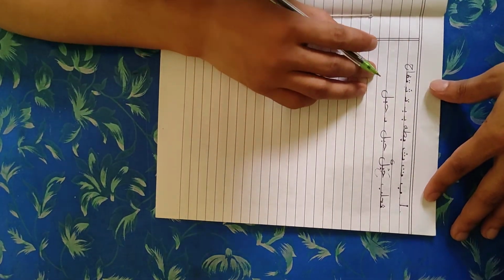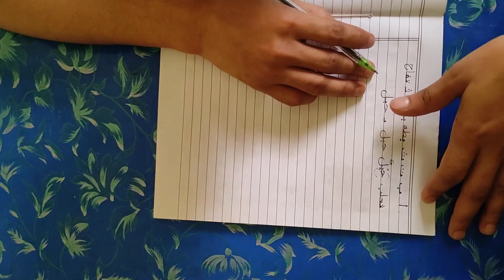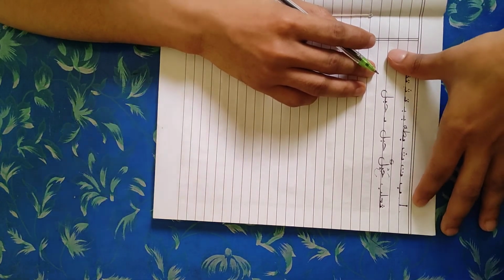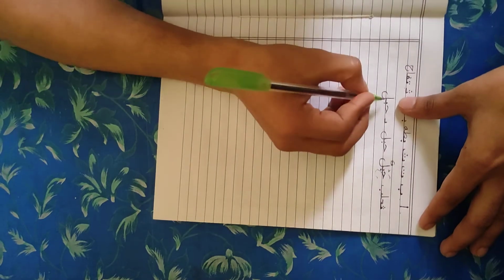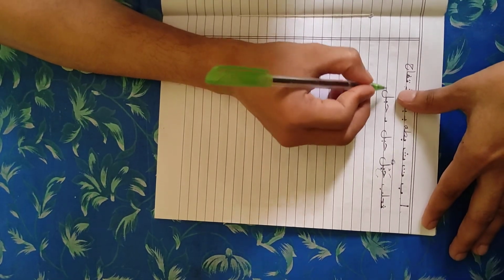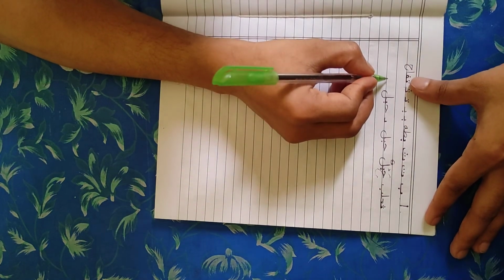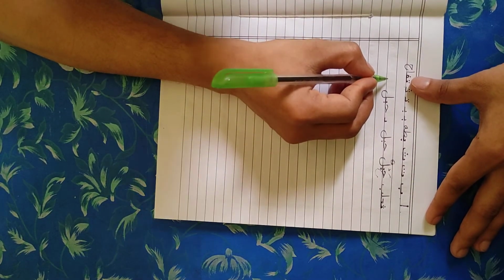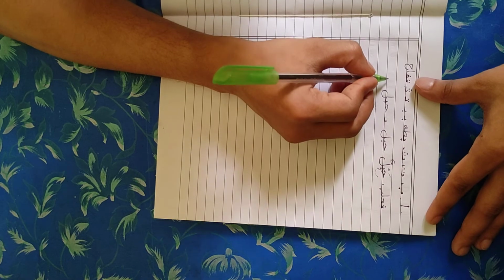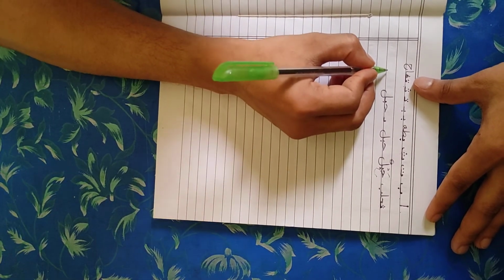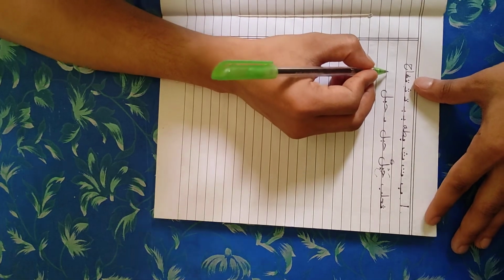Then how to write ba when it will be at the end of a word? If we want to write ba at the end of a word, then the form of ba will be called final form. Final form. How to write ba when it will be written at the end of a word? Okay?